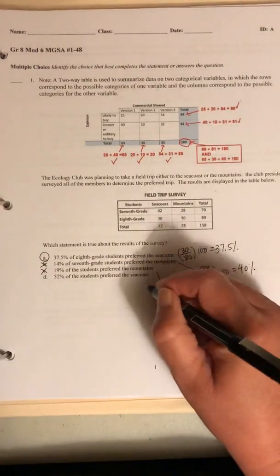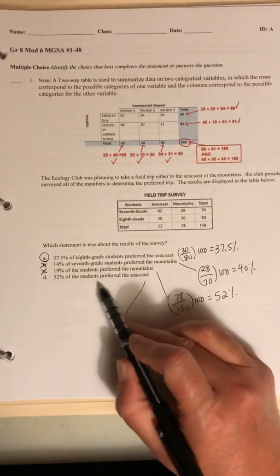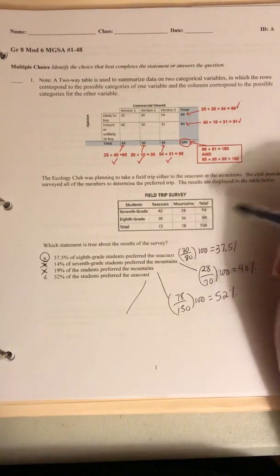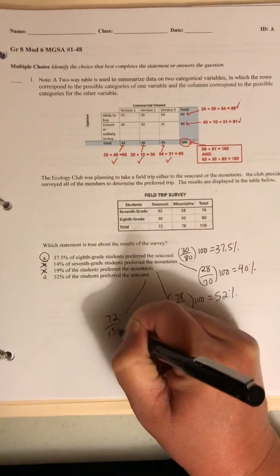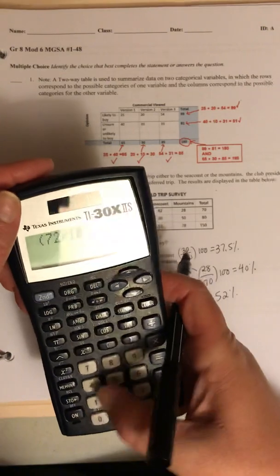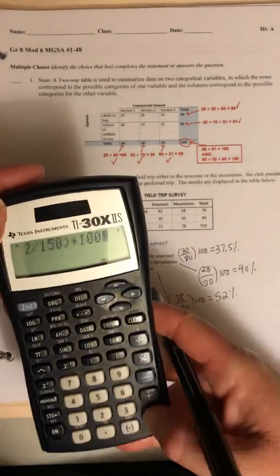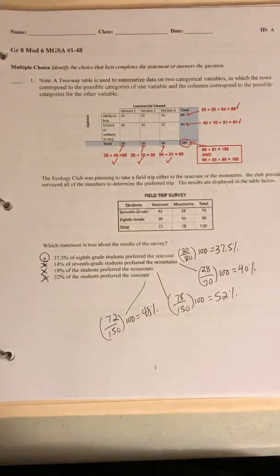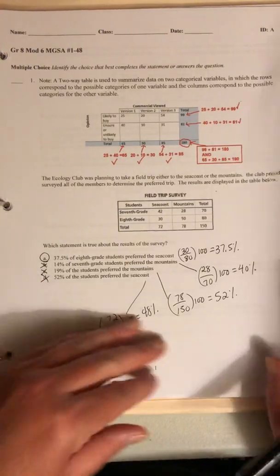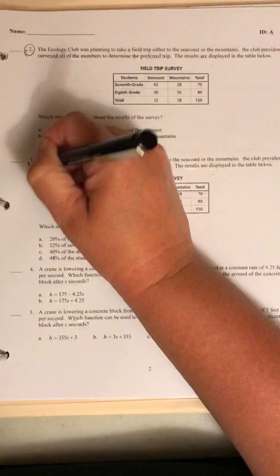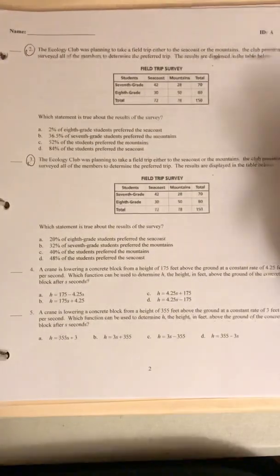And our last one is 52% of the students preferred the seacoast. So we go to seacoast. We have 72 students out of a total of 150. Then multiply that ratio by 100. So 72 divided by 150 times 100, and we get 48%. So they said 52, definitely not it. So there's question 1. Questions 2 and 3 are your questions to complete. They're circled, and they're just like number 1.